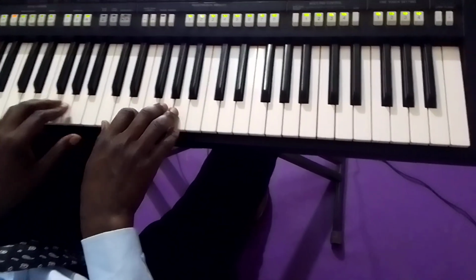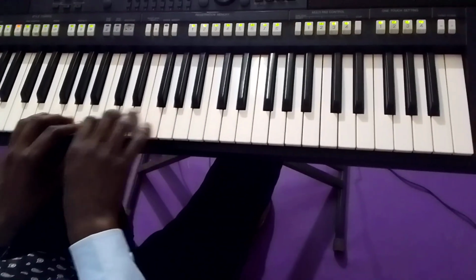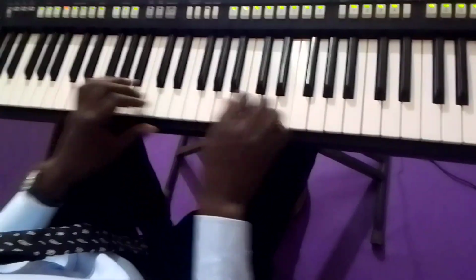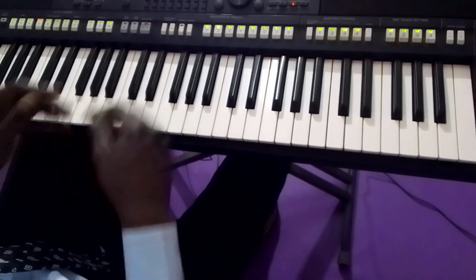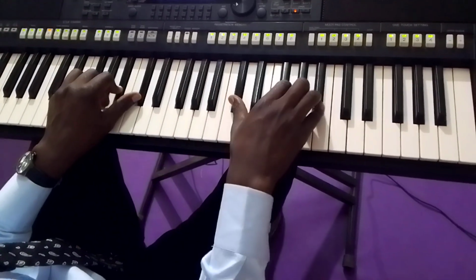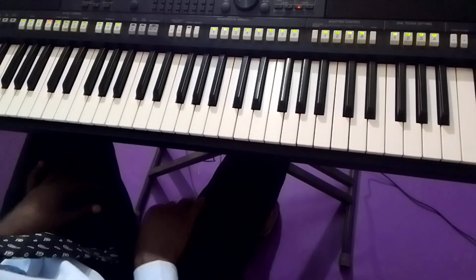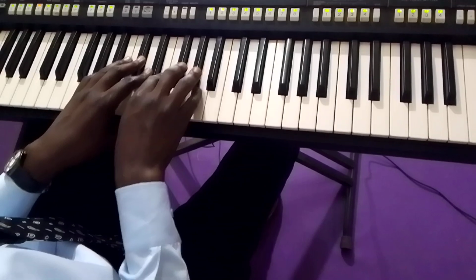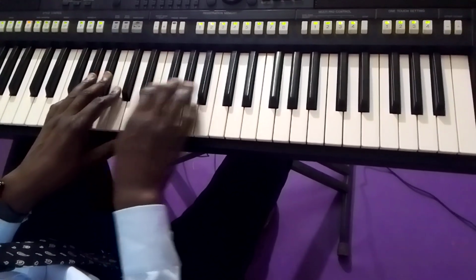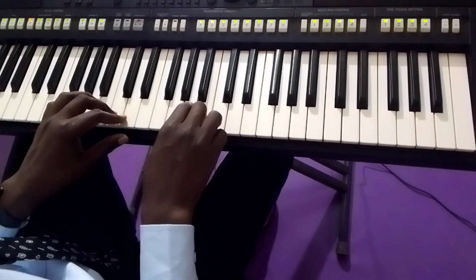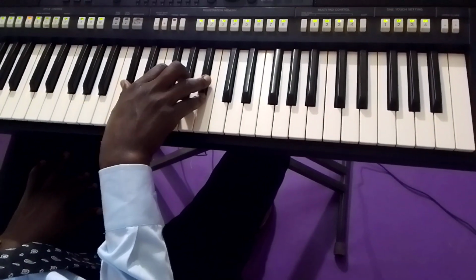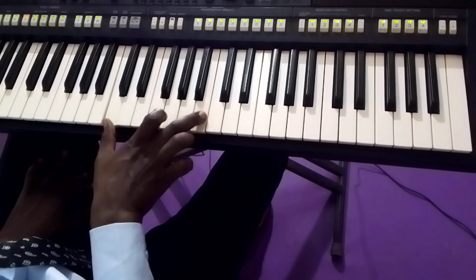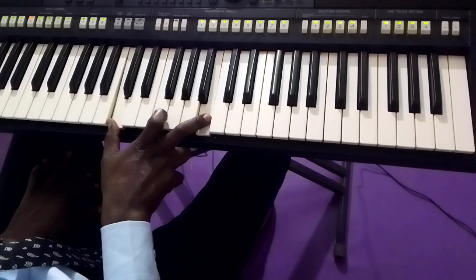So when you look at this keyboard, we have the white keys and the black keys. In every bracket we have the black and white keys.